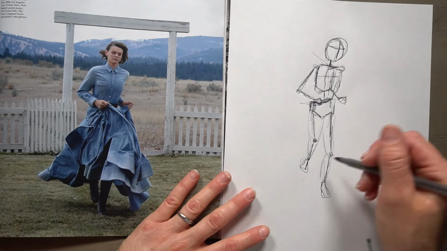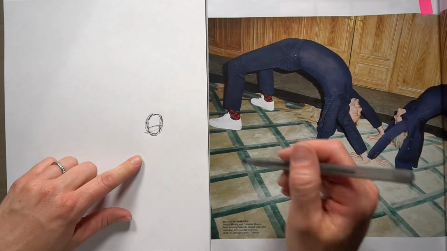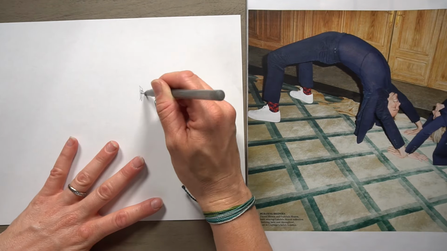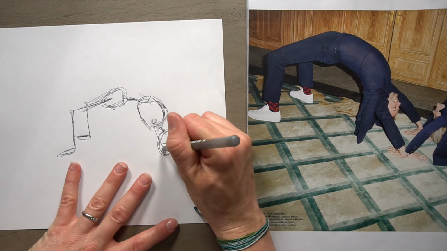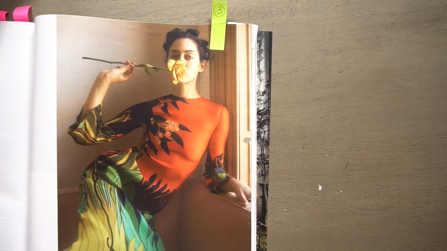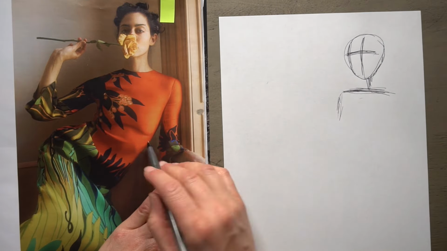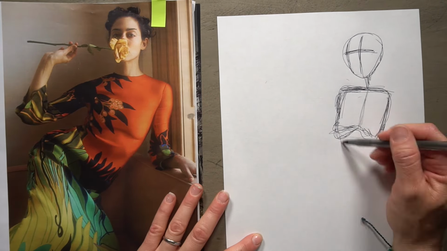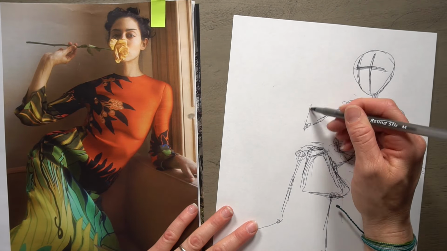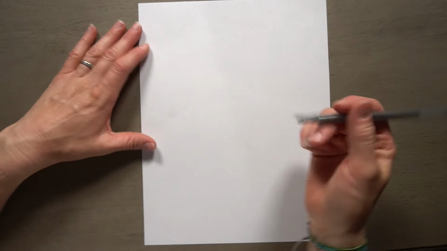So let's talk about the stick figure, and we're actually going to review some of the proportions that we went over last week. So let's just start with the head and draw it up towards the top of your paper. We're going to draw a few different types of the stick figure, and then we're going to look at a picture of a person and then draw a stick figure of that person, if that makes sense. And then in tomorrow's lesson, we'll be doing some gesture drawings of the same images.